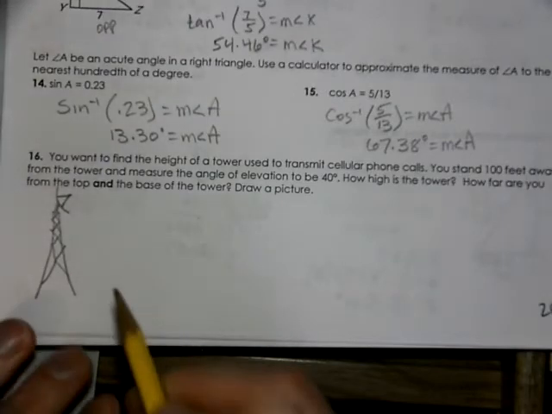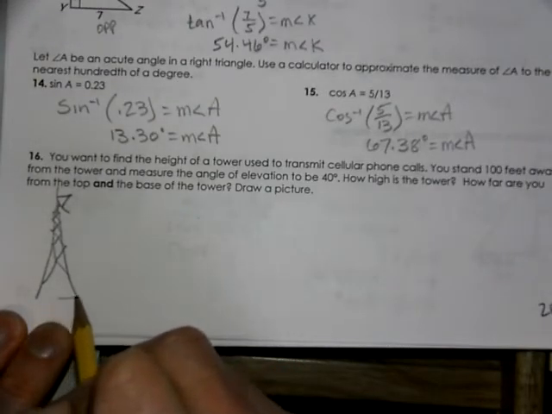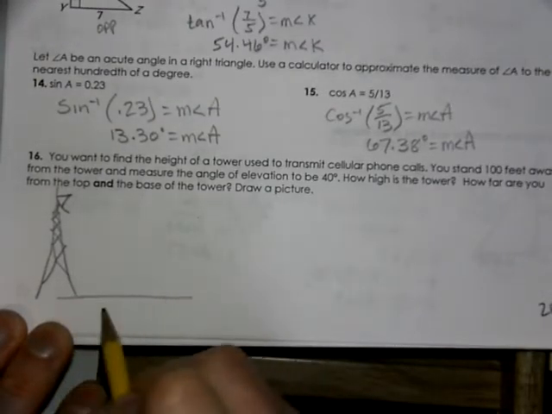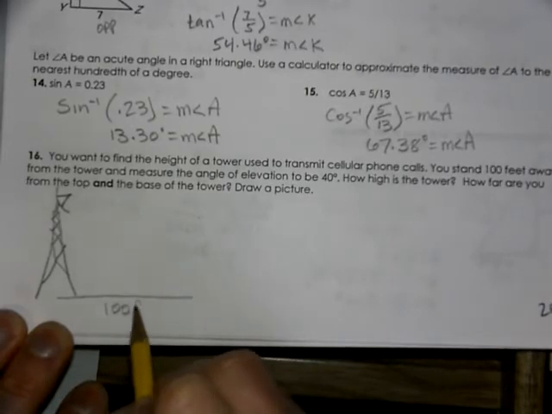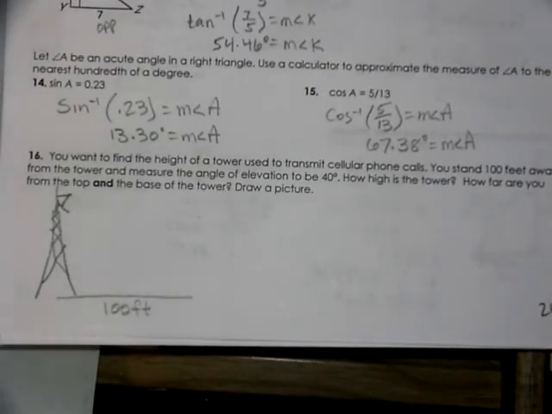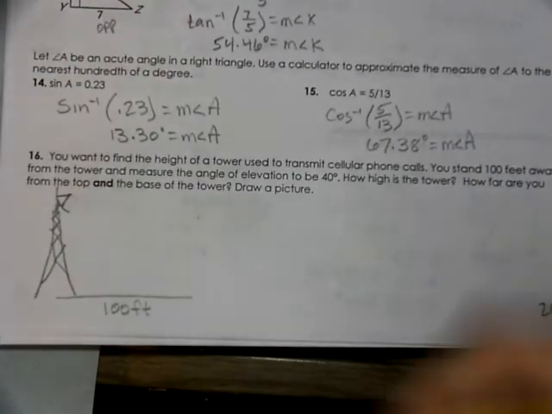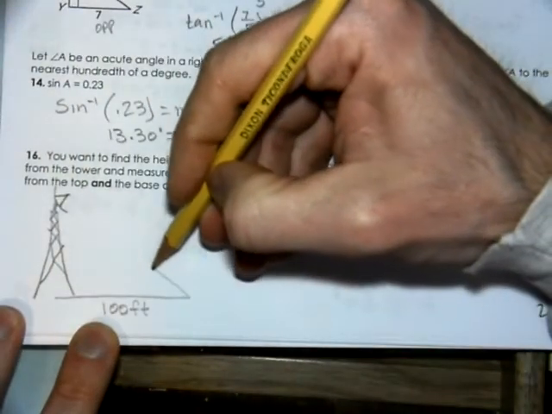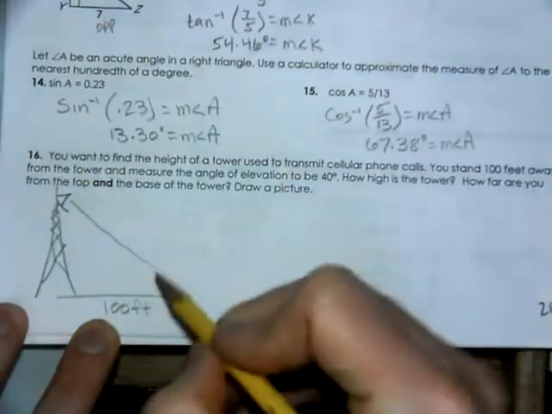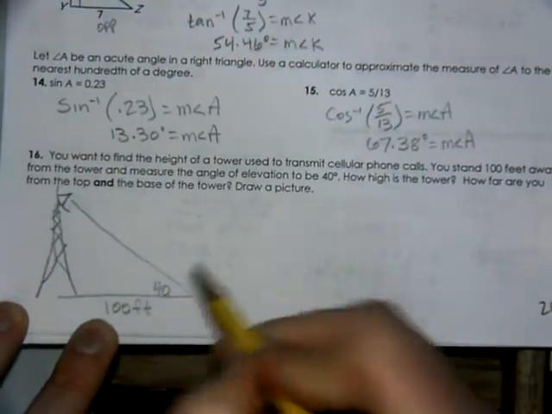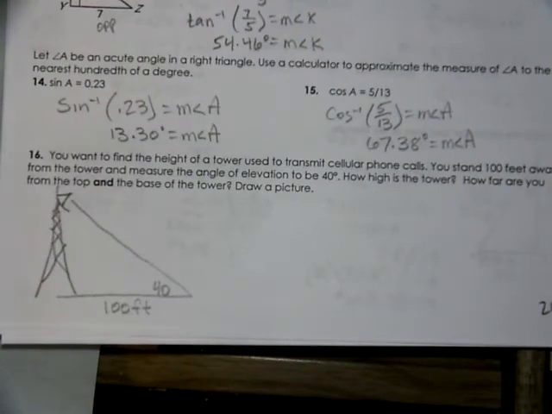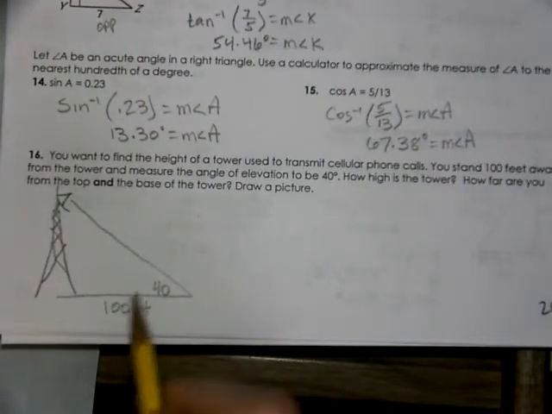We are supposed to be 100 feet away from this tower. We have an angle of elevation of 40 degrees. There's our 40 degrees. How high is the tower?